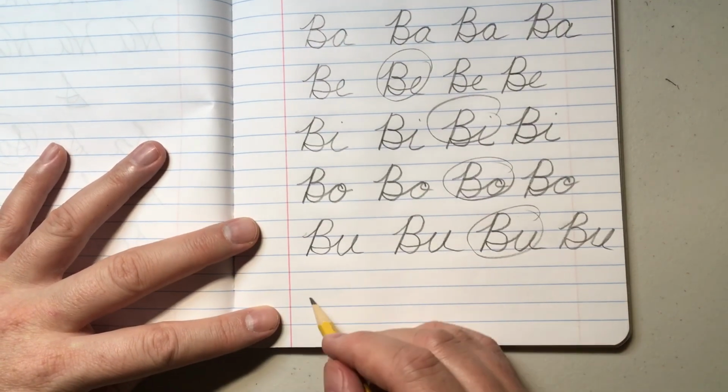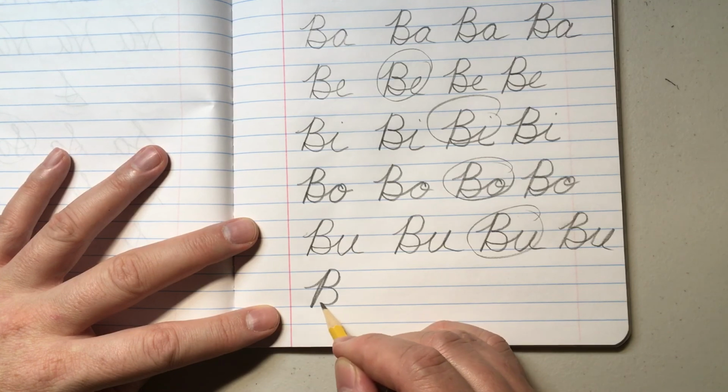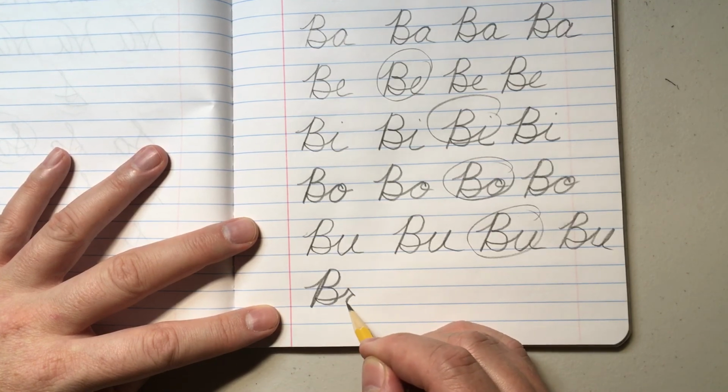Now we do have the welded sound burr, B, R.